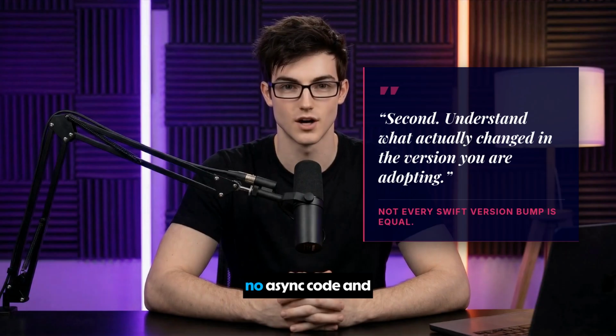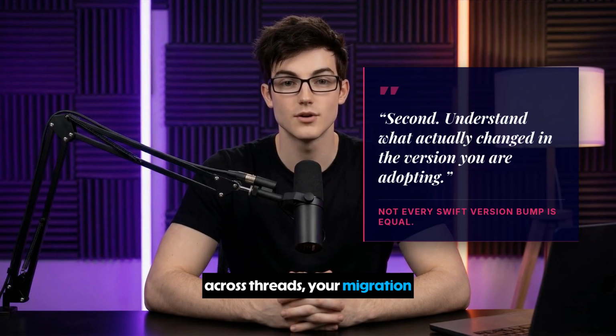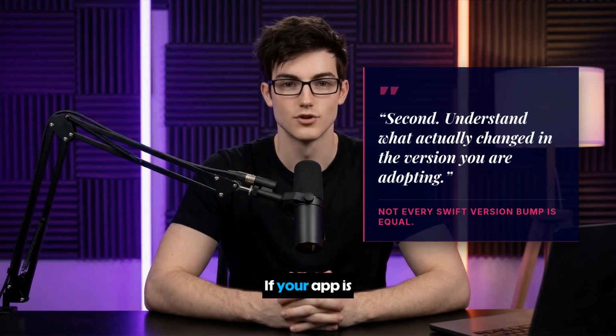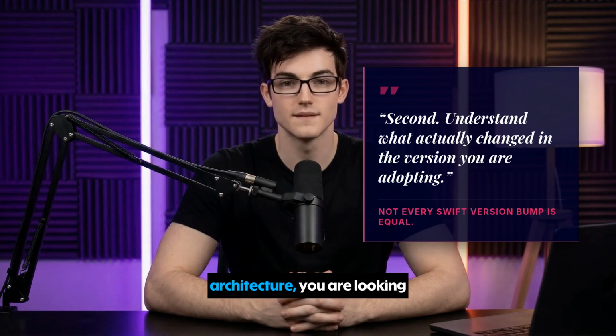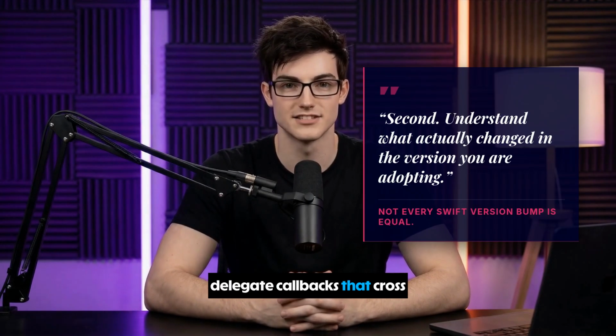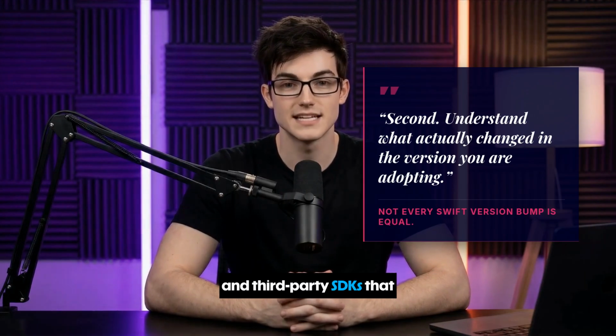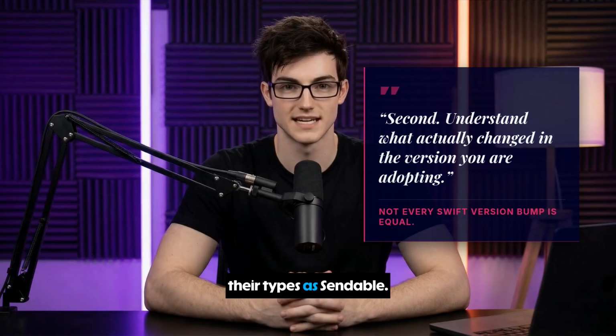If your app has no async code and no shared mutable state across threads, your migration may be straightforward. If your app is heavily concurrent with a legacy Grand Central Dispatch architecture, you are looking at a significant project. The most common pain points are global singletons that are not actor isolated, delegate callbacks that cross actor boundaries without annotation, and third-party SDKs that have not yet marked their types as sendable.